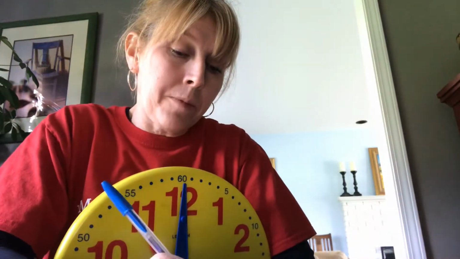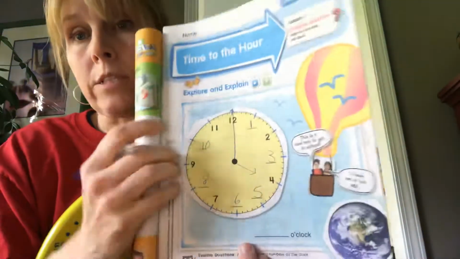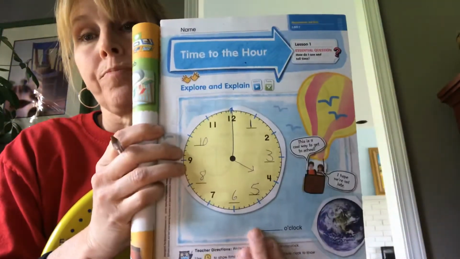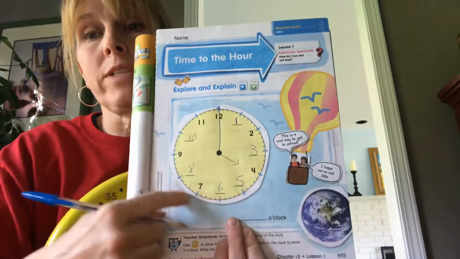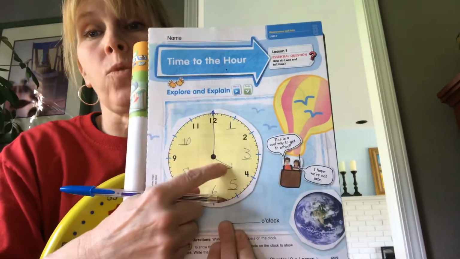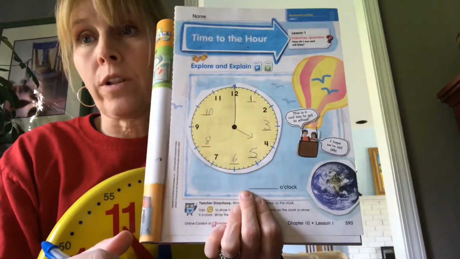And then o'clock goes straight up and I kiss the top. The minute hand always kisses the outside. So this says 4 o'clock. Say 4 o'clock. Good. Okay, flip the page. Oh, sorry, we can also write down right here, 4 o'clock.